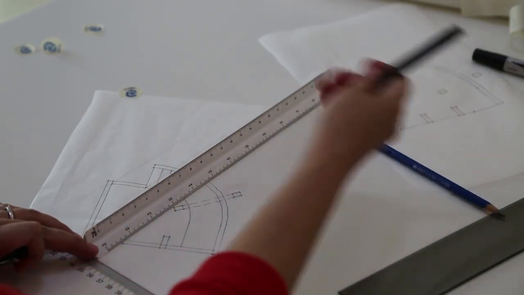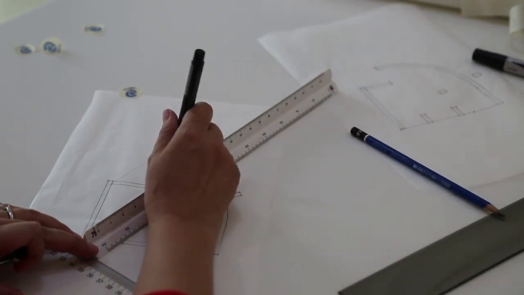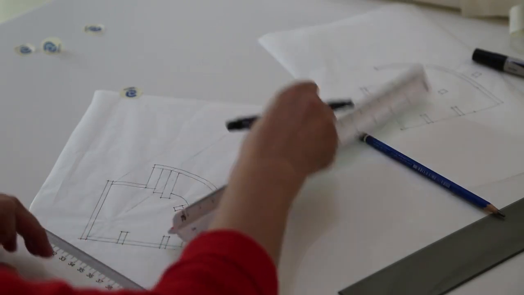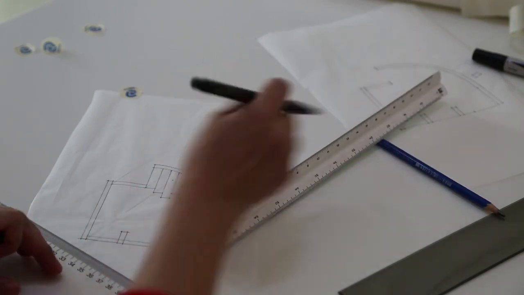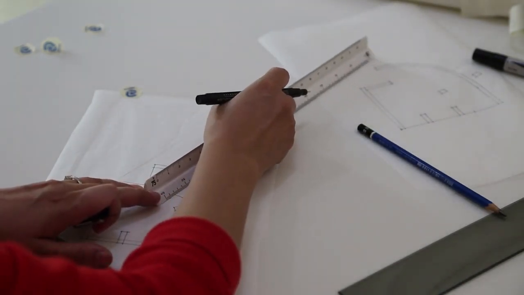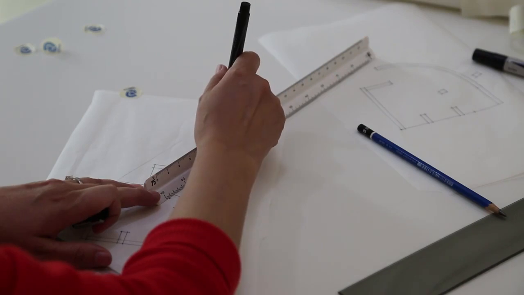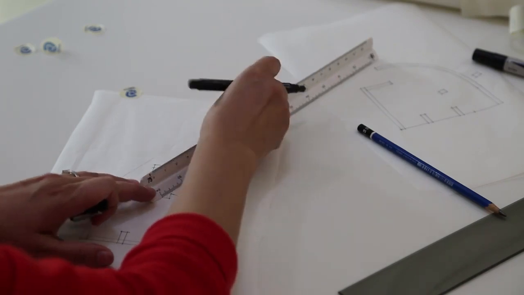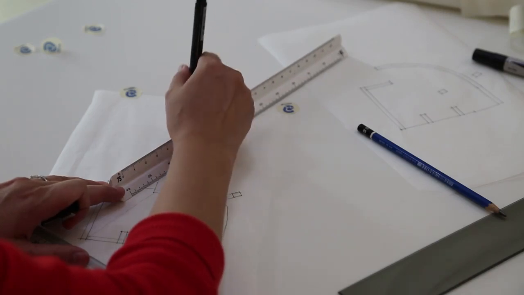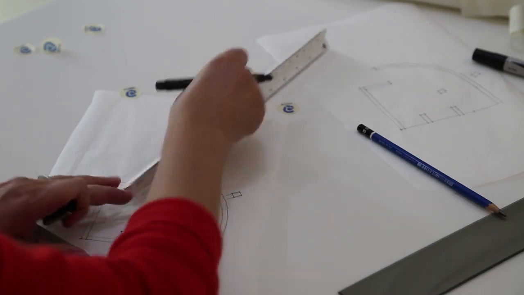and measure in 1 to 50, 5 meters. Okay, and mark on it. I'm using pen, but you should probably use pencil to start to draw them. So I mark. Okay, here is 5 meters. From this corner also, 5 meters. And from this corner also, 5 meters.